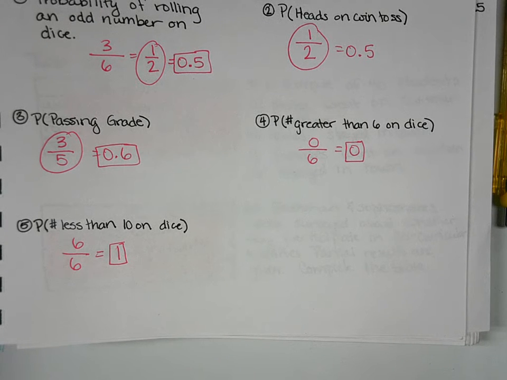Because 1, if you convert it to a percent, is what? Anyone? 100%. You can't have a probability over 100%. So all of our probabilities are going to be fractions or decimals between 0 and 1. The closer to 1 you get, the more likely it is to happen. Closer to 0, less likely it is to happen. Okay?